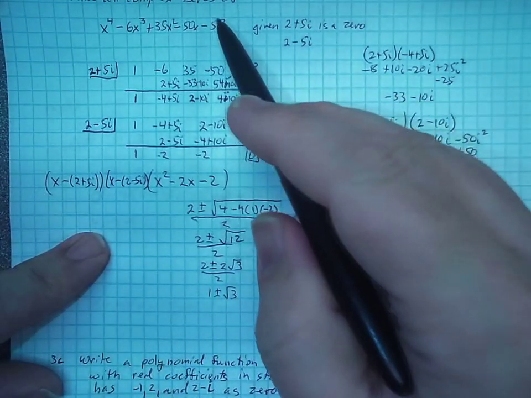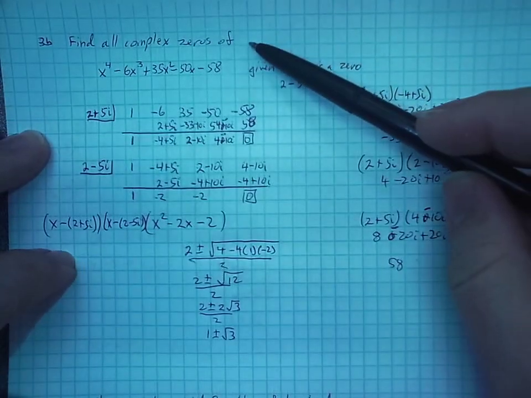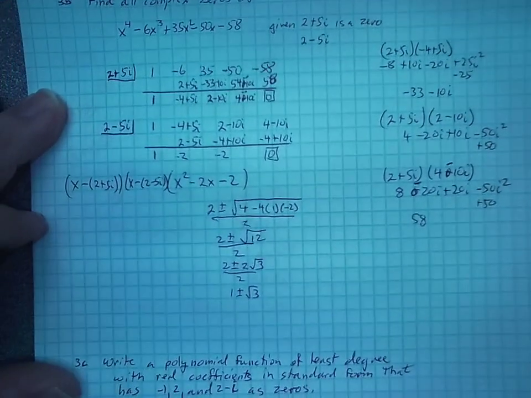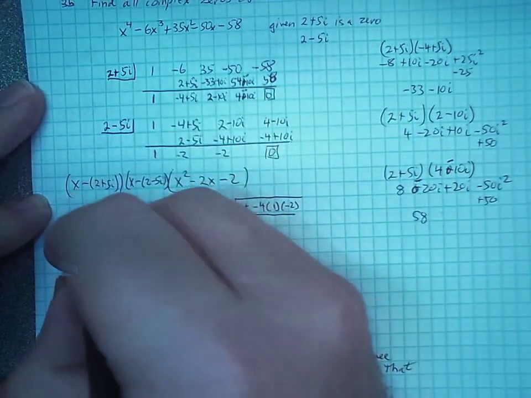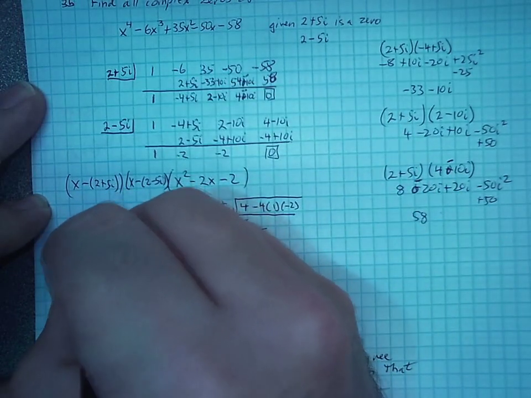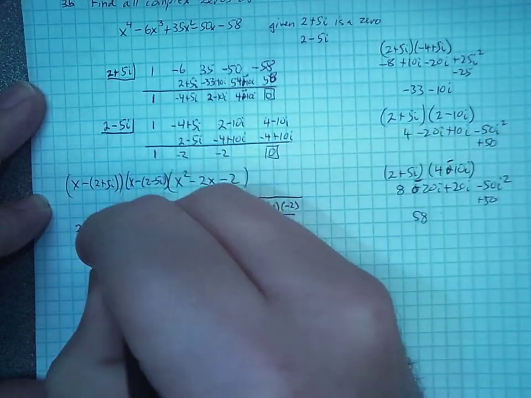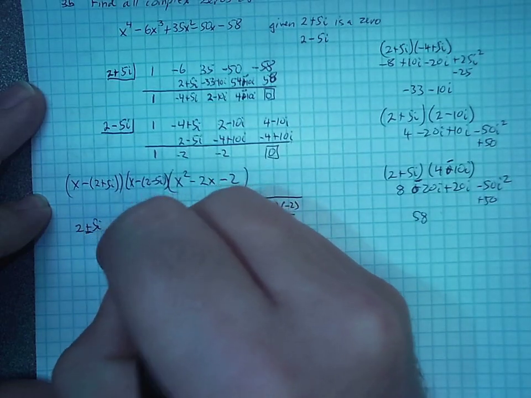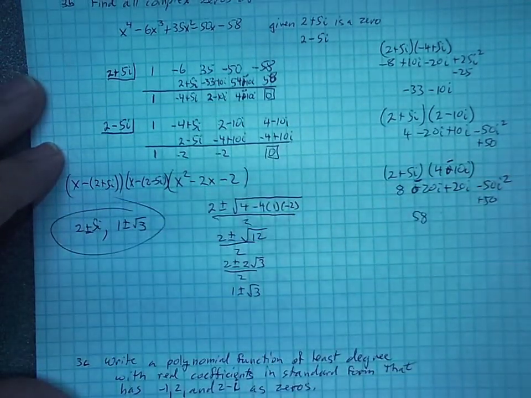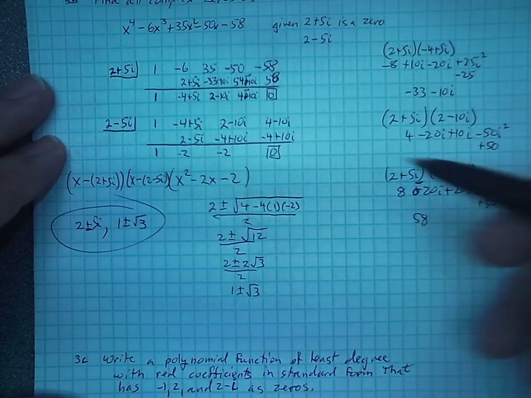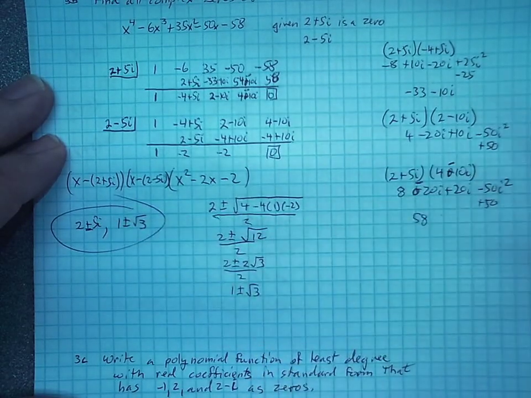So again, depending on your instructions, in this case, find all complex zeros. I just have to make a list. 2 plus 5i or minus 5i, and 1 plus or minus the square root of 3. That's all 4 complex zeros, 2 of which are imaginary and 2 of which are irrational.